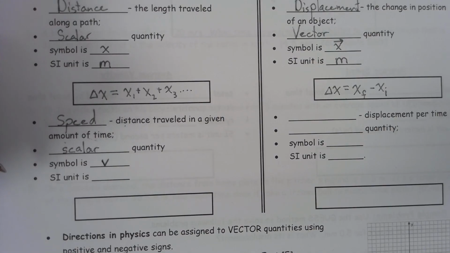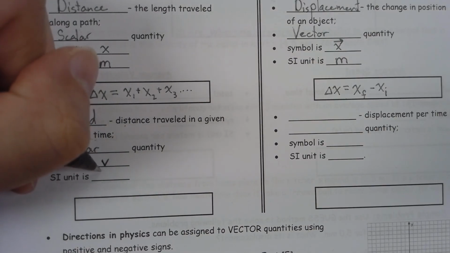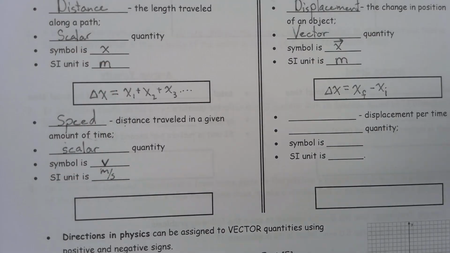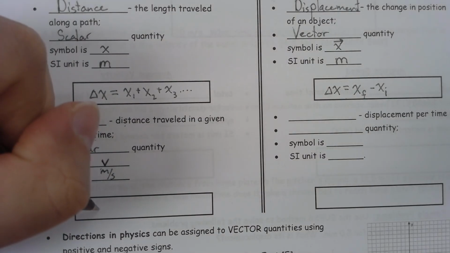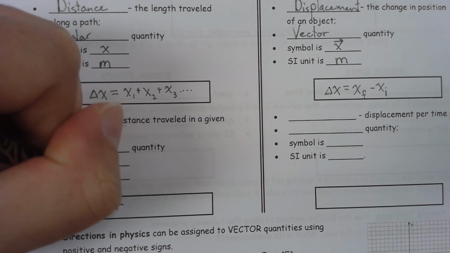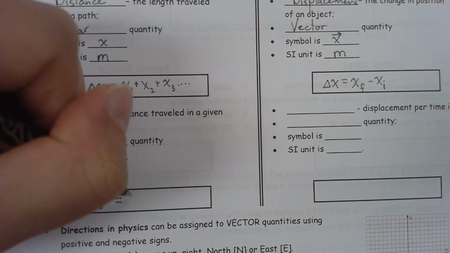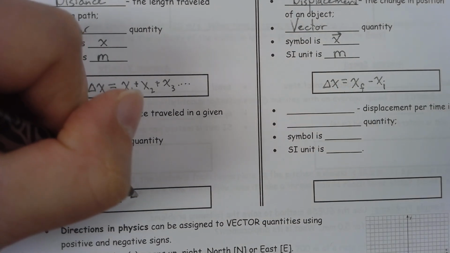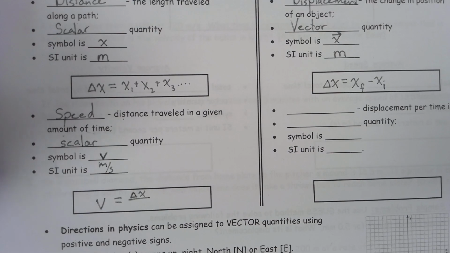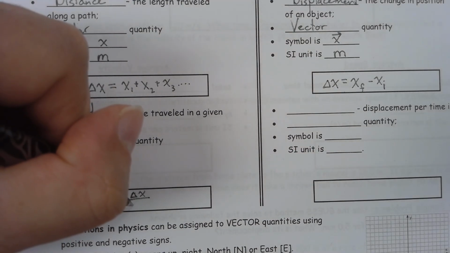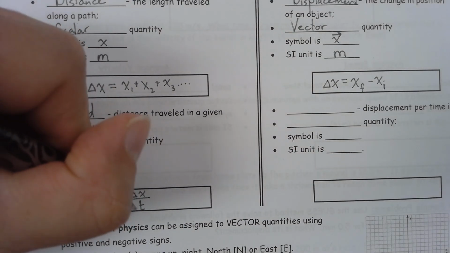And the SI unit is meters per second. You just told me that the v, speed, is equal to change in distance or total distance per time.